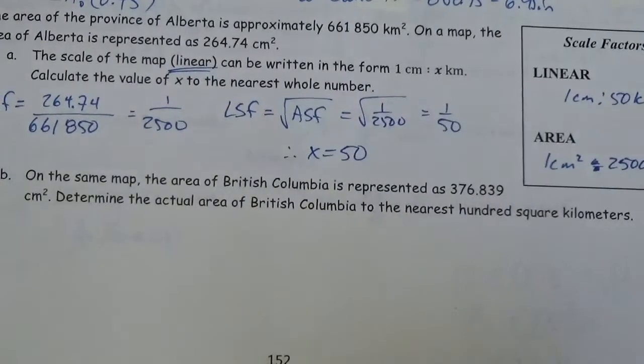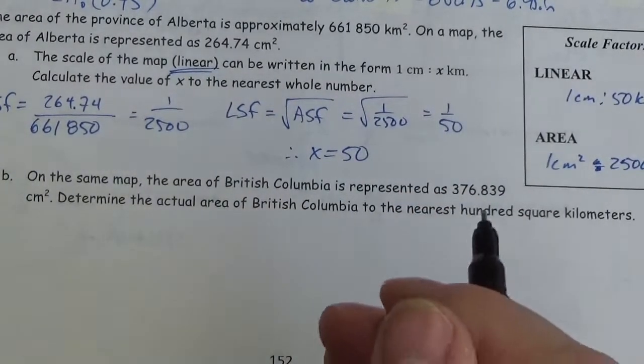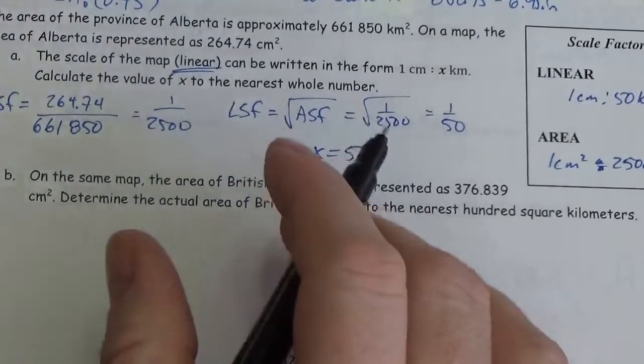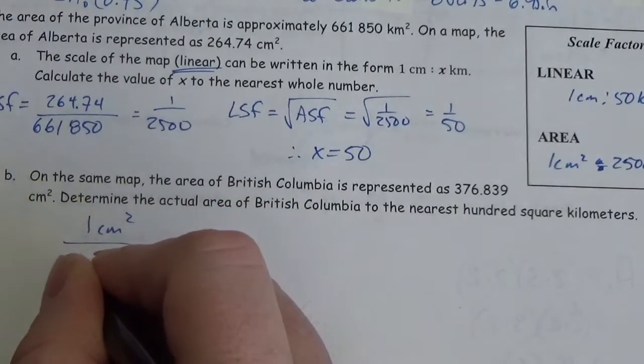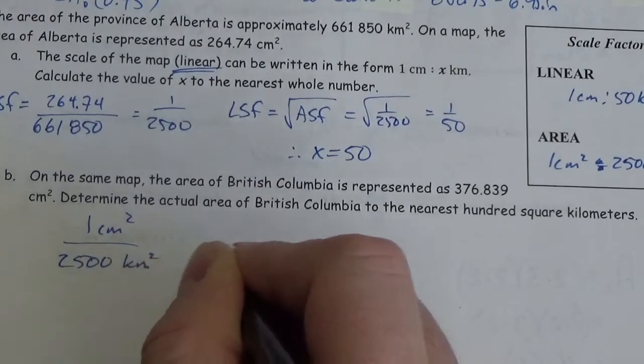Okay, well, we want to go from new to old here. So in terms of area, and I'll do it with a proportion here because I prefer the proportion for questions like this one. 1 centimeter squared over 2,500 kilometers squared.